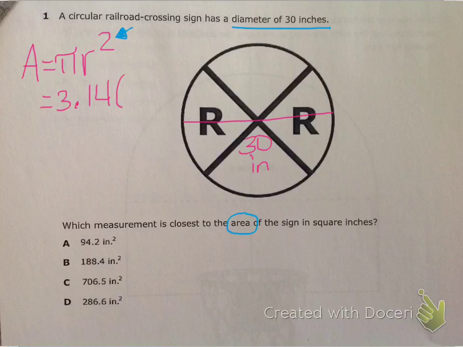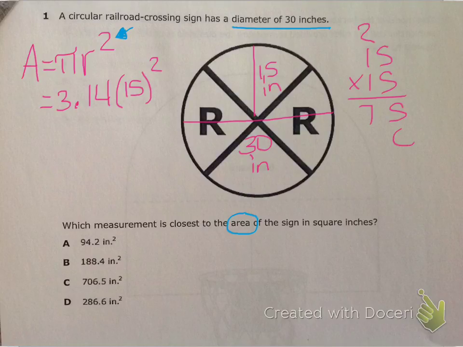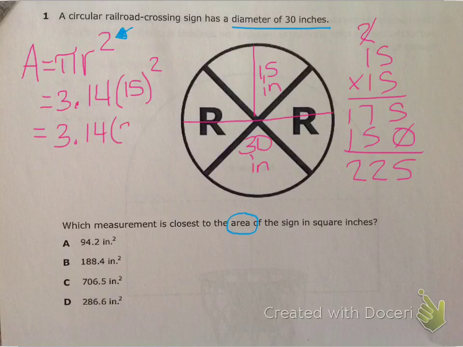And if the diameter is 30, radius means halfway across. So if the diameter is 30, then the radius would be 15, because half of 30 is 15. And that has to be squared. So we'll square 15, which means multiply it times itself. And that's 225. So then we have 3.14 times 225.